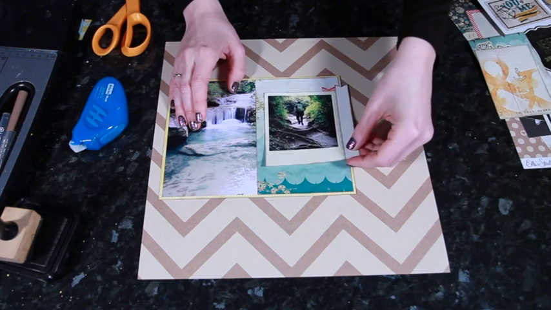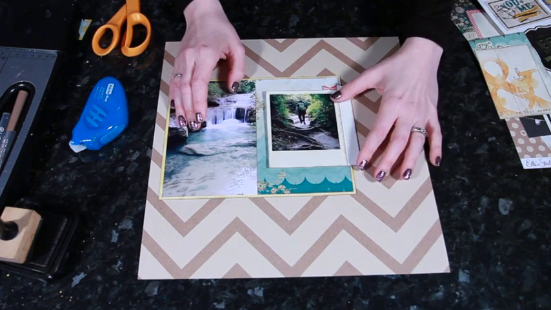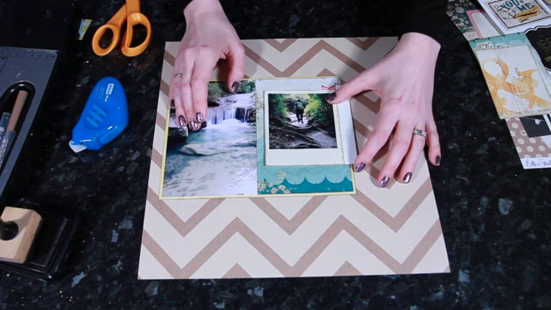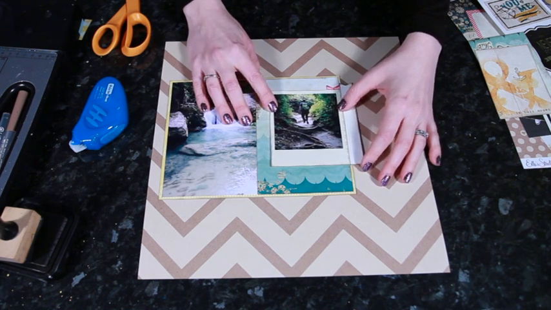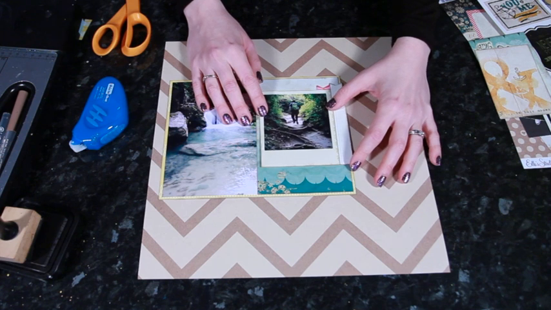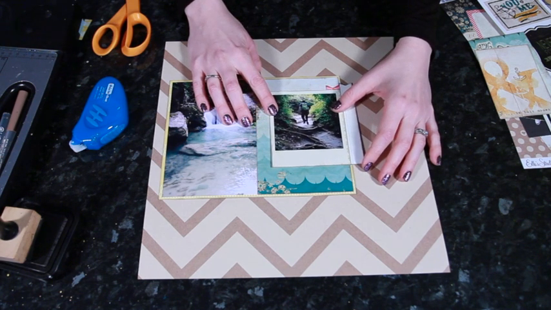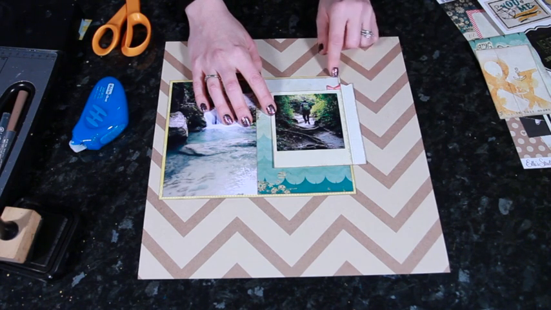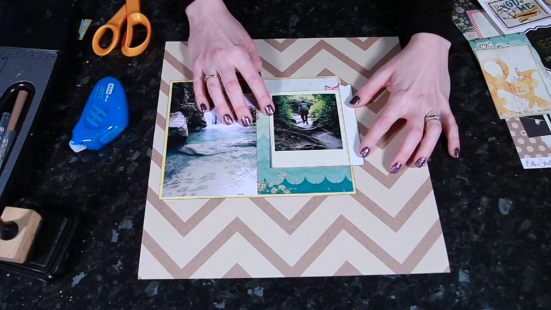So I'm better off if I bring this piece closer to my other photo, even though that means I'm going to cover up some of the color that I brought in. So what I want to do is kind of make a compromise. I don't want to cover all the aqua because I want some of it to show. So I look at other places where I can line up things to make them work.